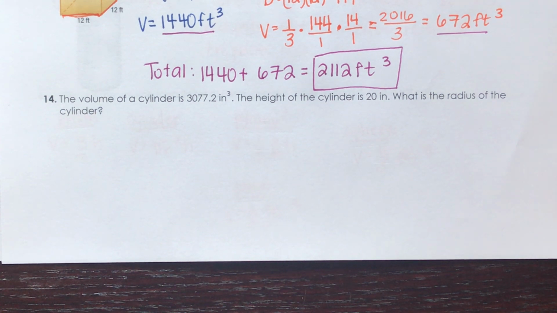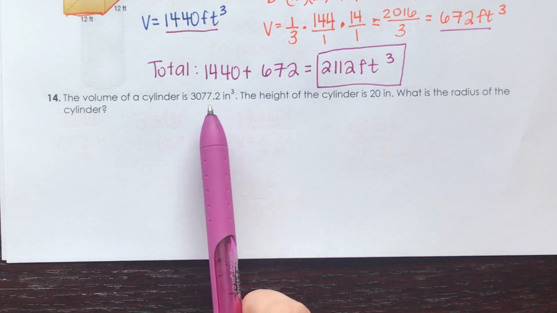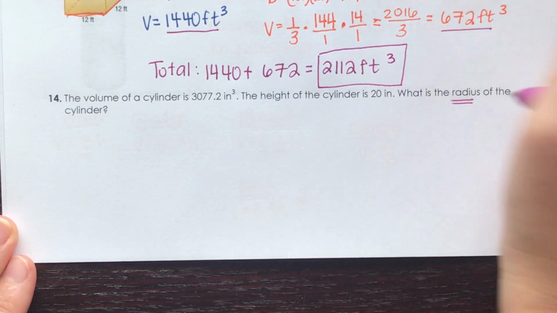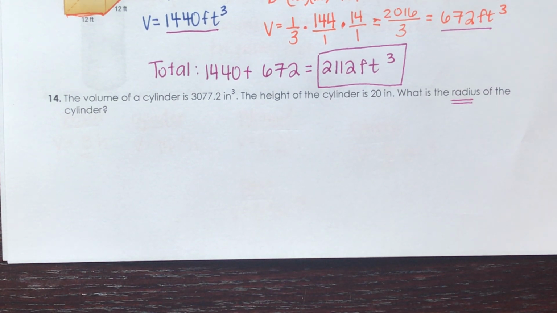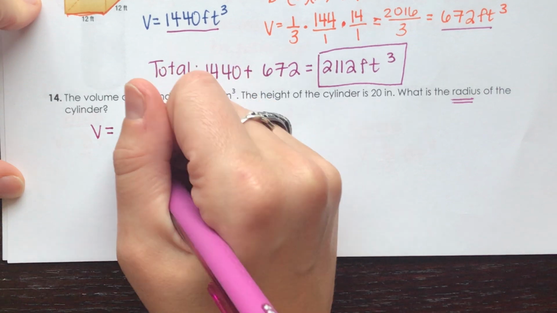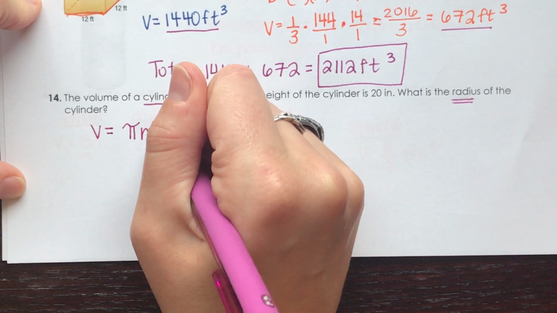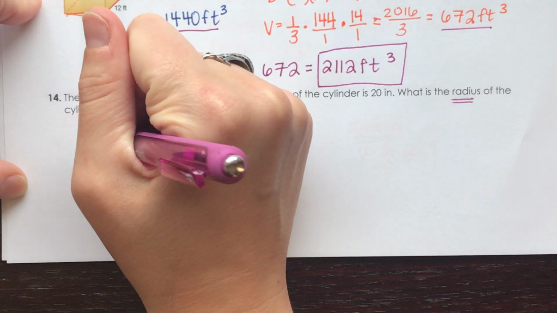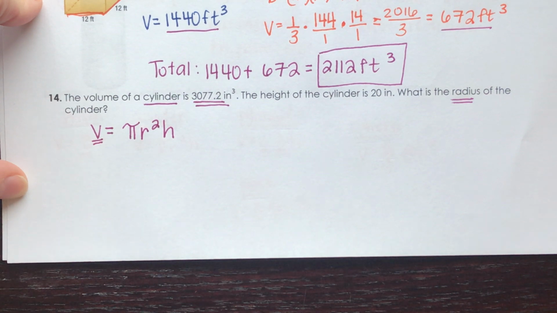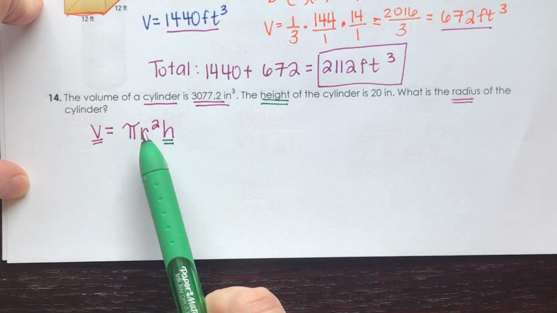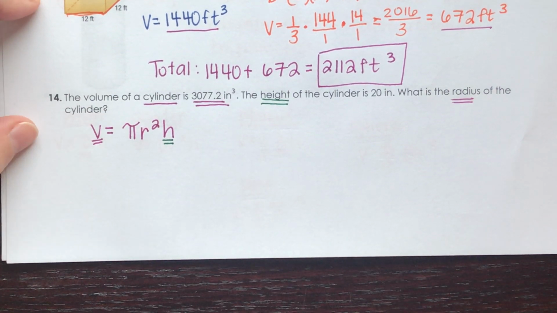Okay, number 14. The volume of a cylinder is given here. The height of the cylinder is 20. What is the radius of the cylinder? So I'm going to take the information that I know and plug it into the volume formula of a cylinder. The volume formula of a cylinder is pi r squared h. I know the volume and the height, so I'm going to plug those in. I need to find the radius.